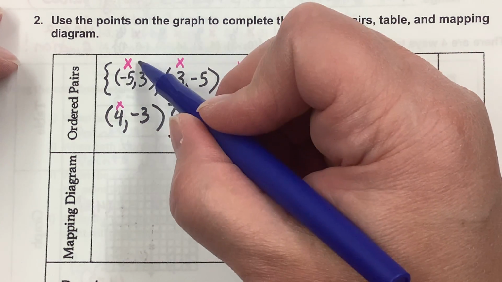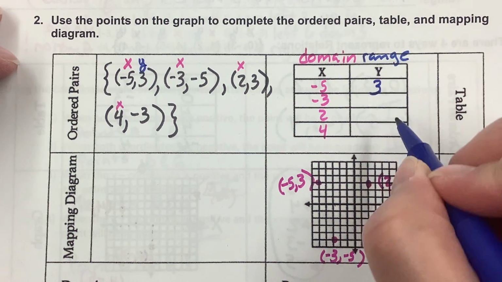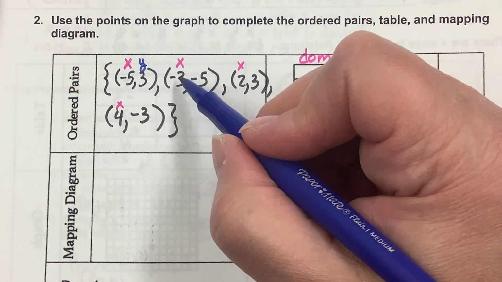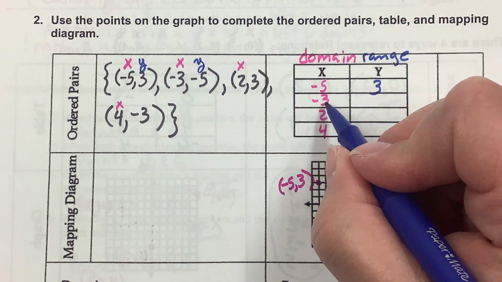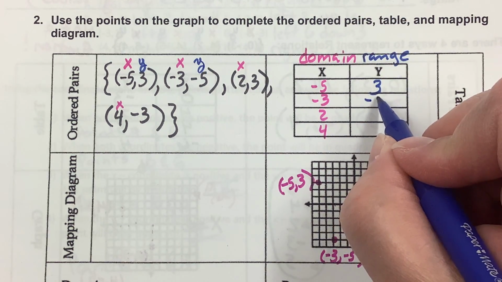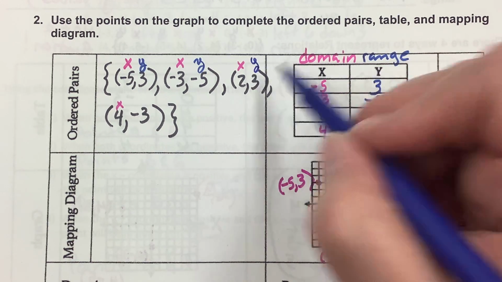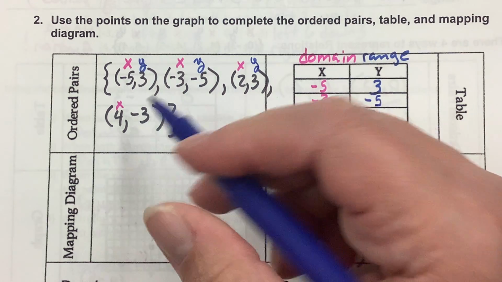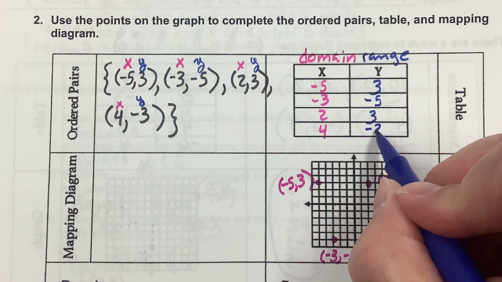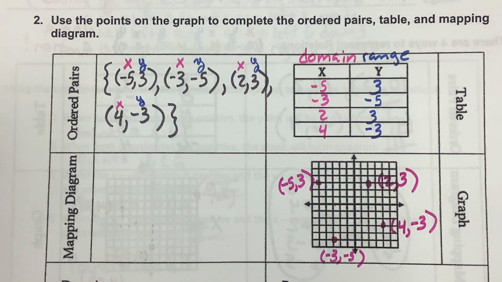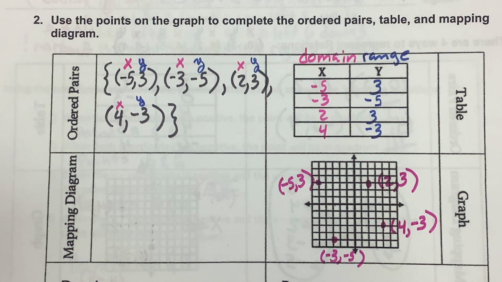So -5 corresponds to 3. So the range there is 3. -3 corresponds to -5. 2 corresponds to 3, so 3. And 4 corresponds to -3. There we go. Wow, look at the way I wrote that. My domain is already in order, but it's upside down, isn't it?